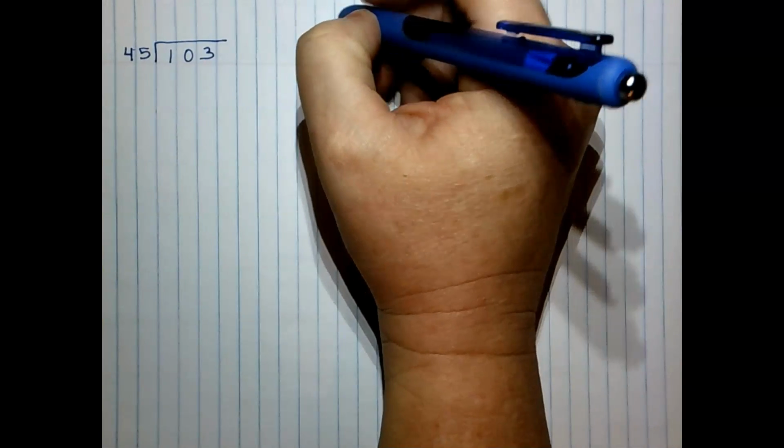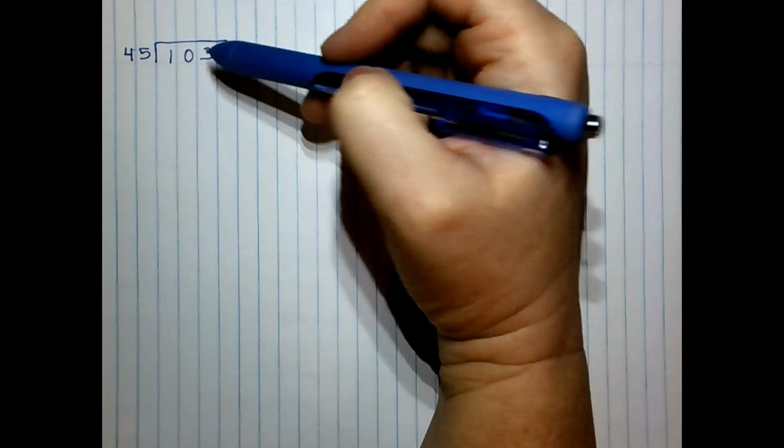I recommend again turning your paper sideways so that you can use the lines to help you keep your quotient in the right place. The first thing we're going to do is take a look at our divisor and round it to an easily divisible number. 45 rounds to 50 very easily. So I'm going to be thinking of 50 as I am trying to divide.